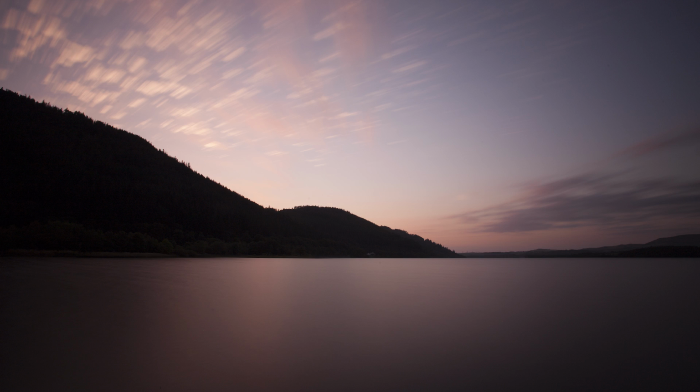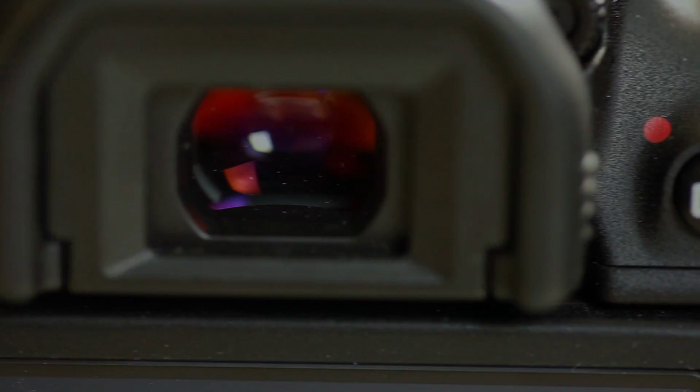Hi, in this video I'm going to show you how to rescue an underexposed image to turn a picture like this into a picture like this.